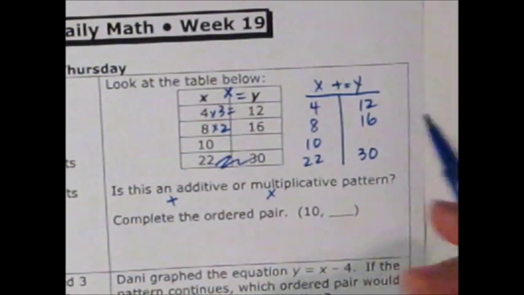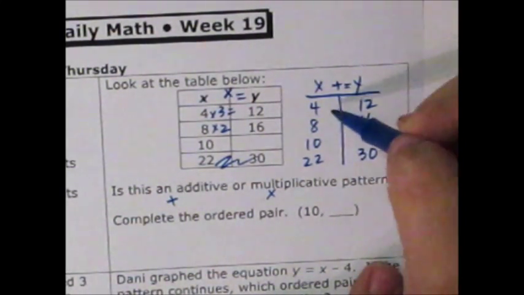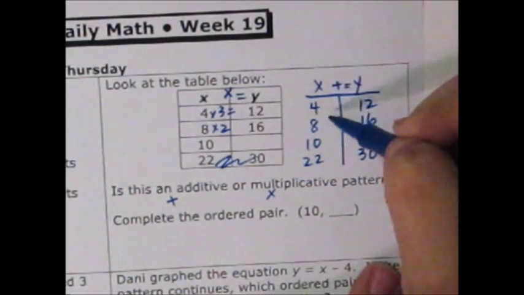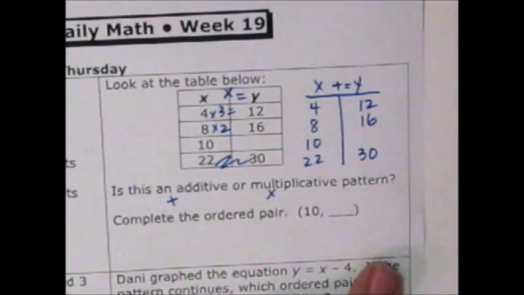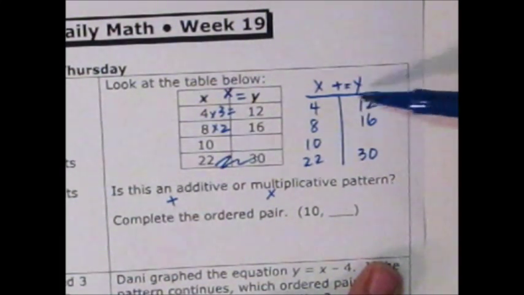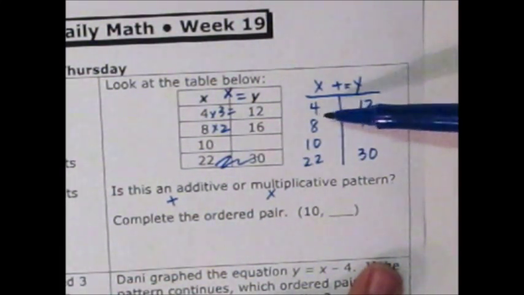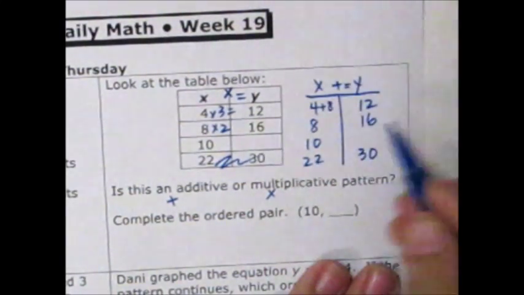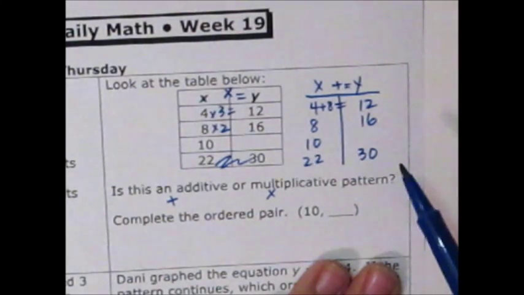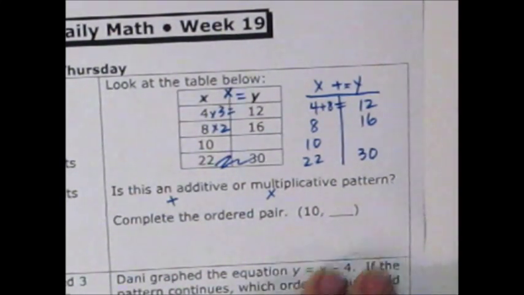Okay, let's see if we can try it on this one. X is the 4. So 4 plus what will give me 12? Okay, so I just do the reverse. 12 minus 4 is 8. So 4 plus 8 would give me 12. Let's see the equal there. I don't know if you can see it gets really small.